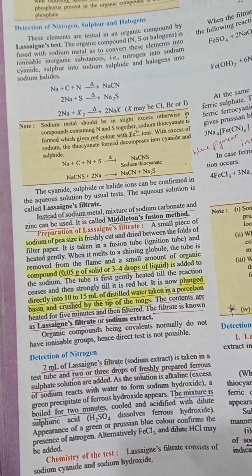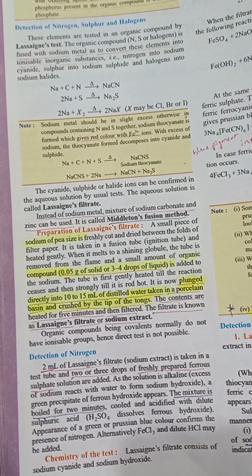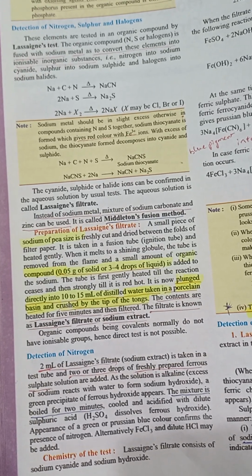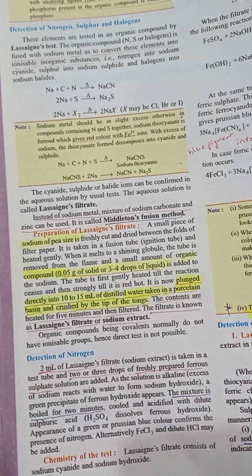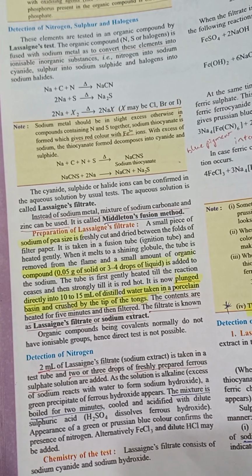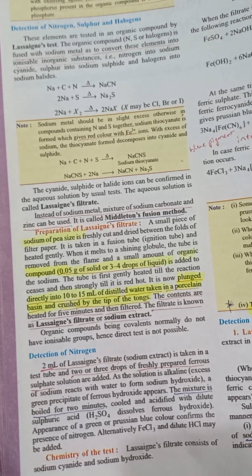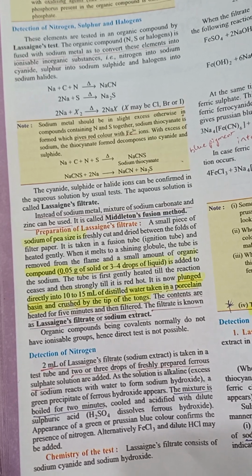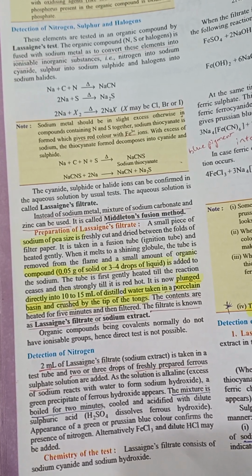Now, the cyanide, sulfide, or halide ions can be confirmed in the aqueous solution by usual tests. The aqueous solution is called Lassaigne's filtrate. Instead of sodium metal, a mixture of sodium carbonate and zinc can be used. It is called Middleton's fusion method.